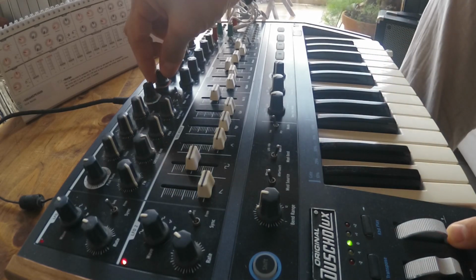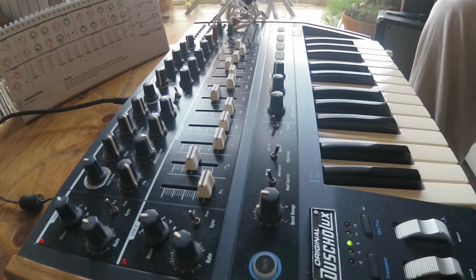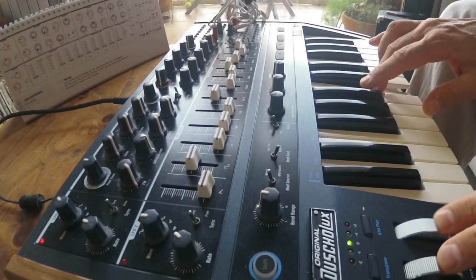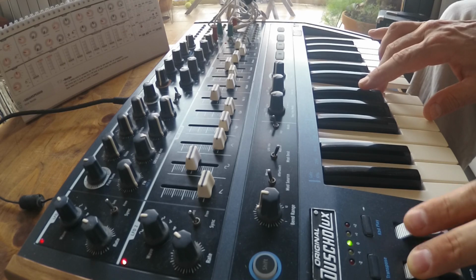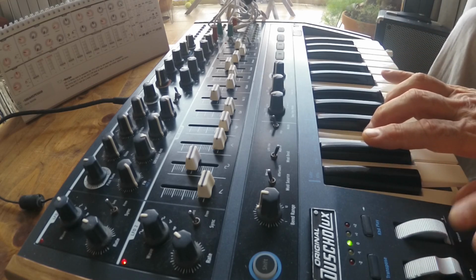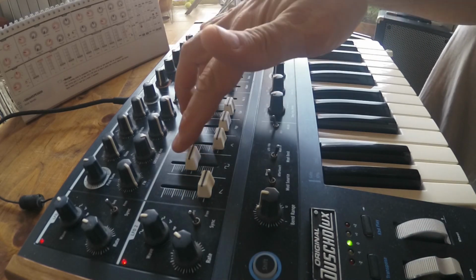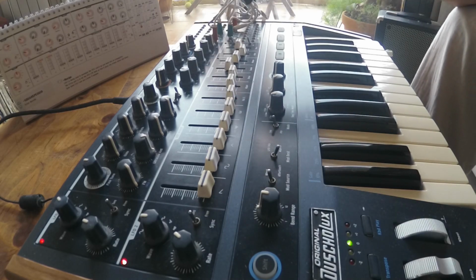I typically use the mod wheel to modulate the filter, and manually as I play with the pitch wheel. And yeah, so you can do all manner of two oscillator sounds and get some sounds that you like.